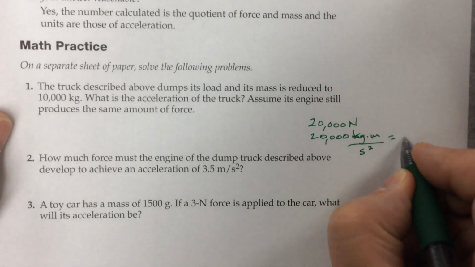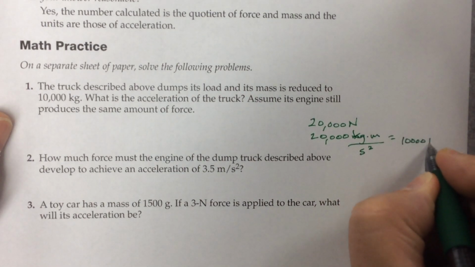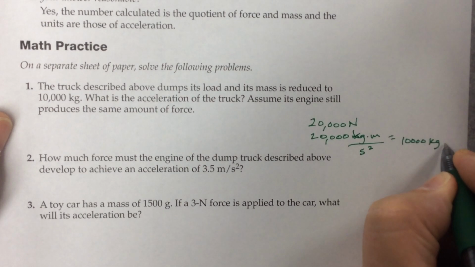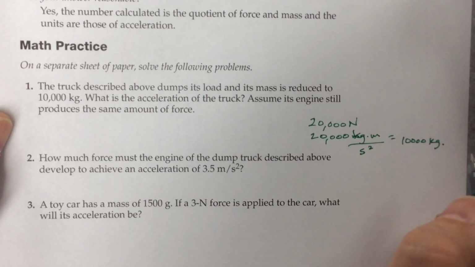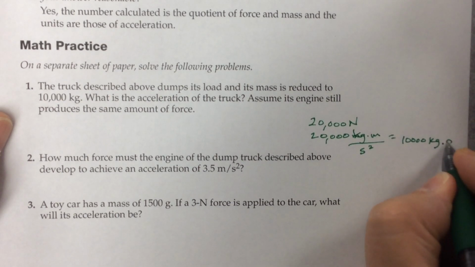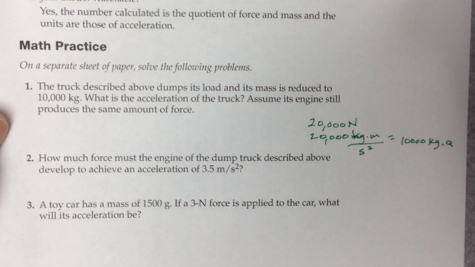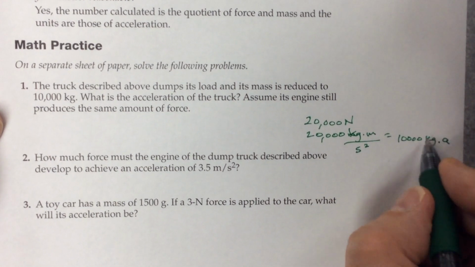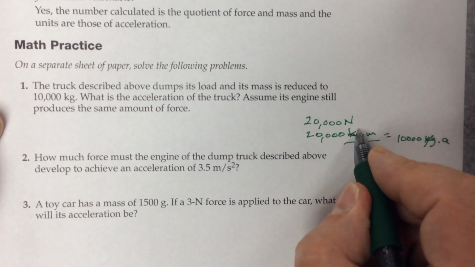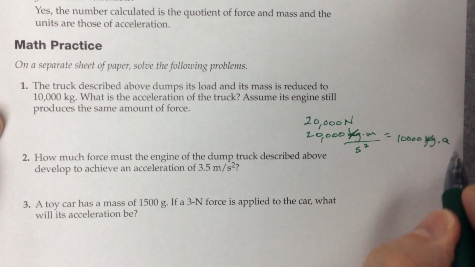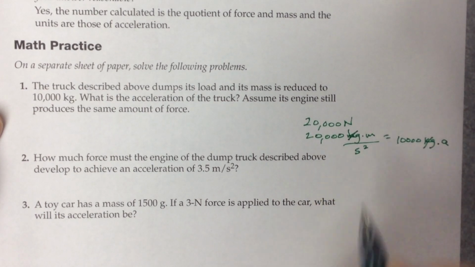Now we don't have 40,000, we have 10,000 kilograms, and it's asking for the acceleration. So you're going to solve for A. You'll have to get A by itself. You can see that kilograms is going to cancel with kilograms, leaving you meters per second squared when you divide 10,000 into 20,000.